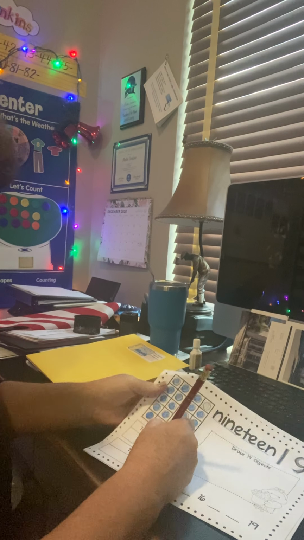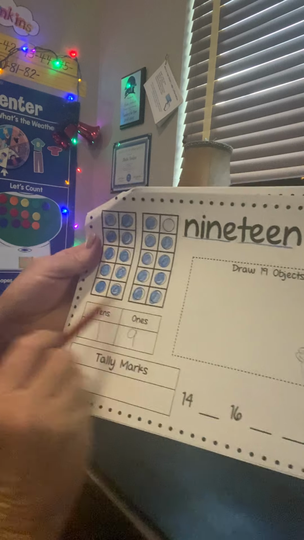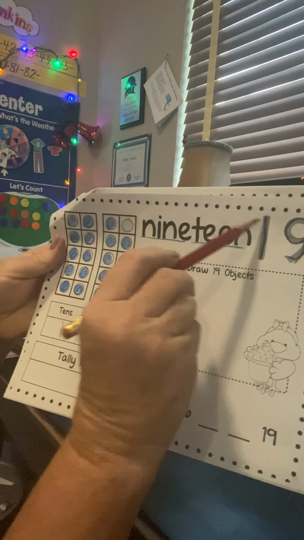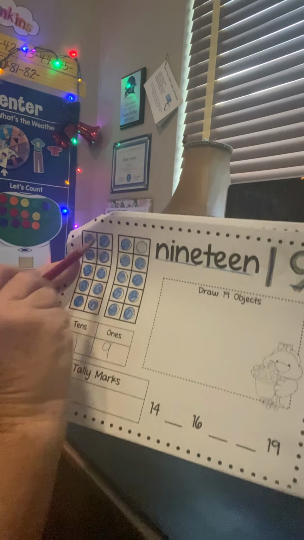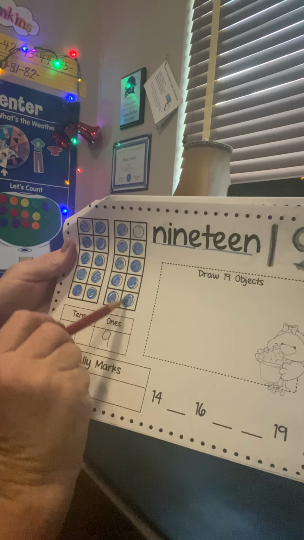And this is how we write 19. Okay, but we separate it in this. This is the place value. The 1 goes here and the 9 goes here. This stands for the whole group of 10. This stands for the 9 circles here.